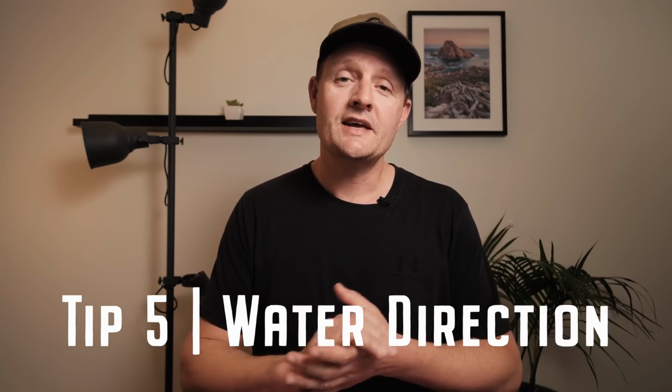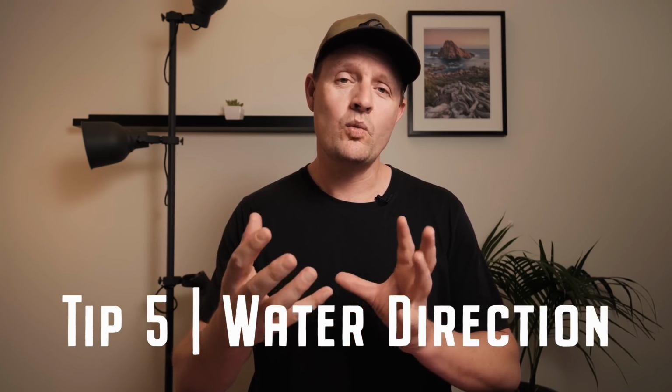Tip number 5 is about considering which direction the water is flowing when you actually take your shot. When I started taking seascapes, I always waited for the water to crash, go up the sand and then start draining back out to sea. And I'd get those interesting lines that kind of created some foreground interest. And that's a really good image.